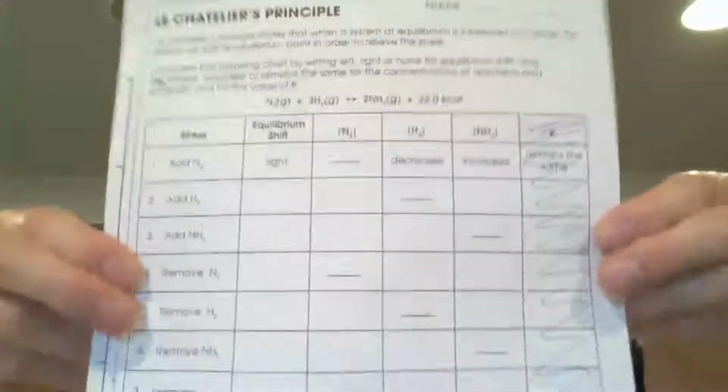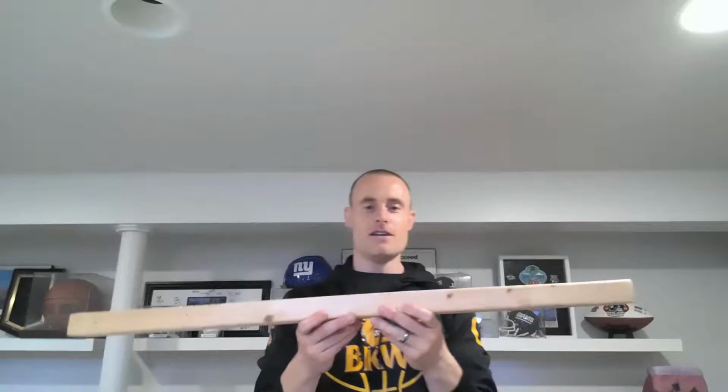Anyway, I got this worksheet here, right? This is due today for you guys at 2 o'clock. It's almost 10, so I'm doing this early, but it's just the time I had. I'm going to use this piece of wood here as the equilibrium, right? I'll try to keep this less than 10 minutes. There's only 8 I need to go through.